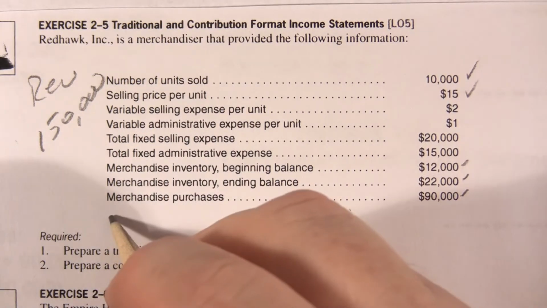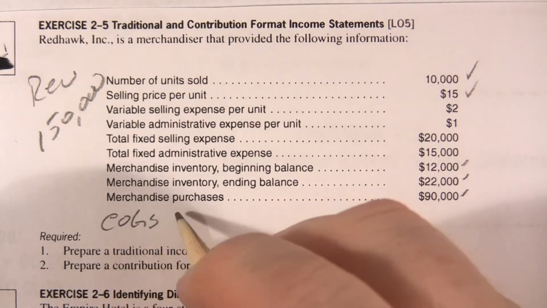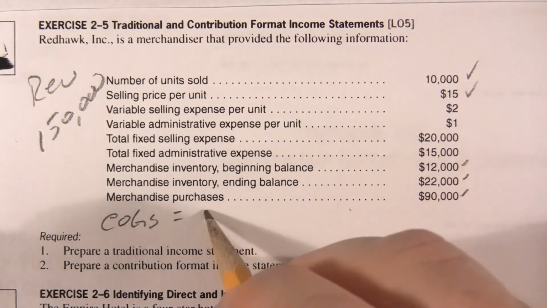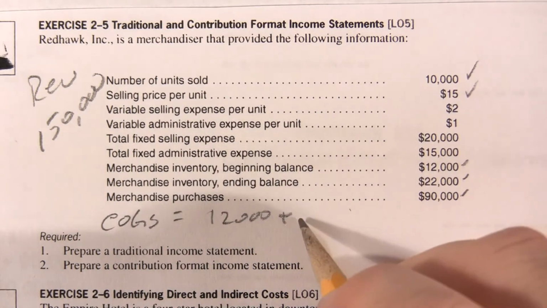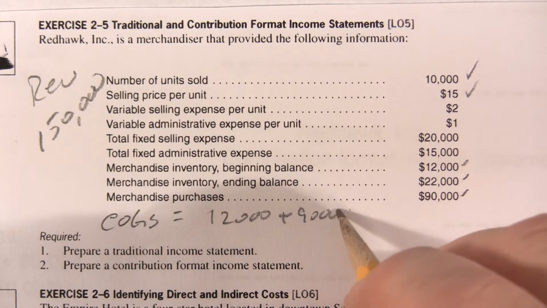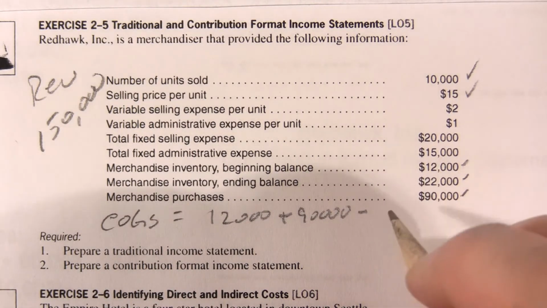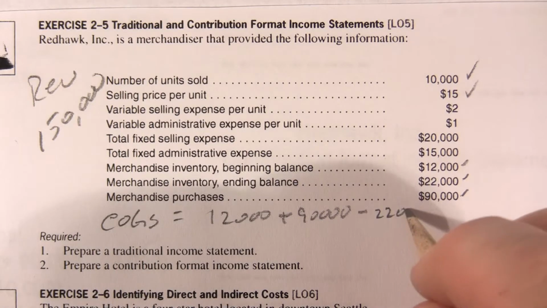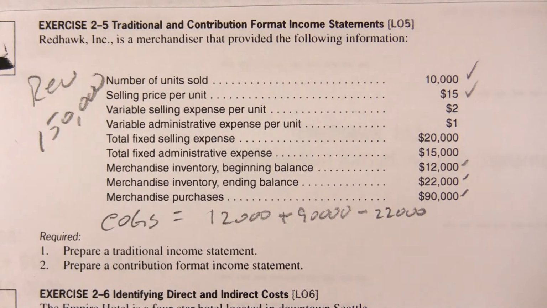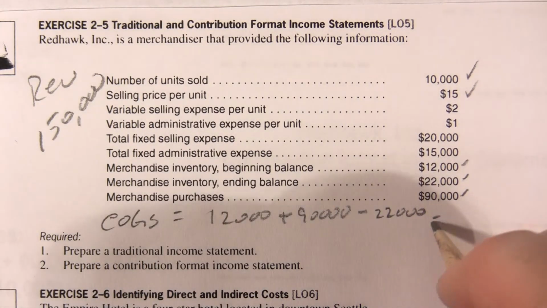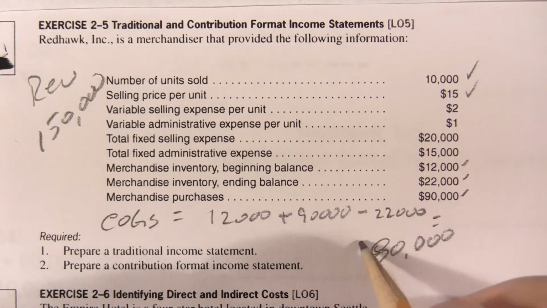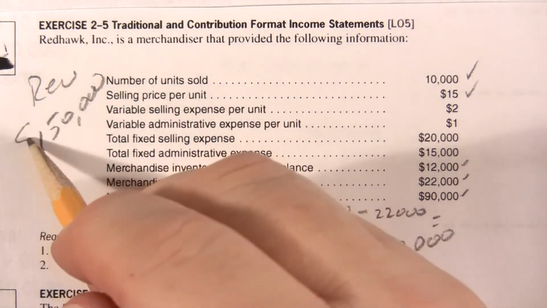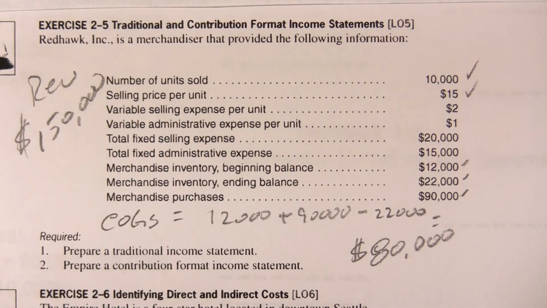So our cost of goods sold is beginning inventory 12 plus purchases 90 minus our ending inventory 22. So that gives us a total cost of goods sold of $80,000.